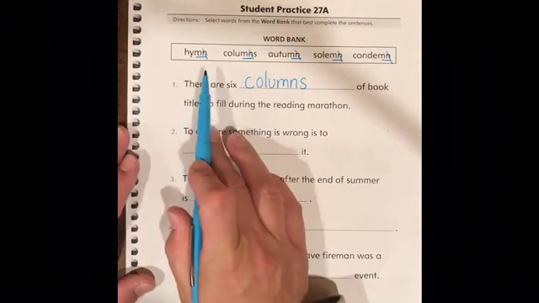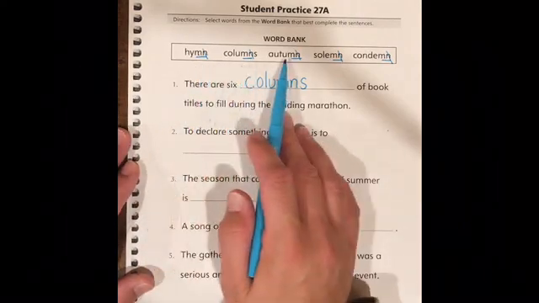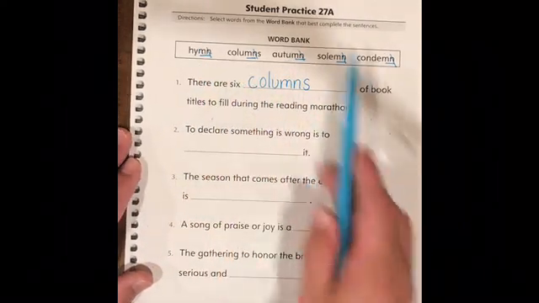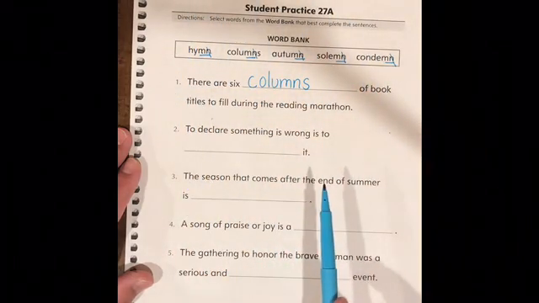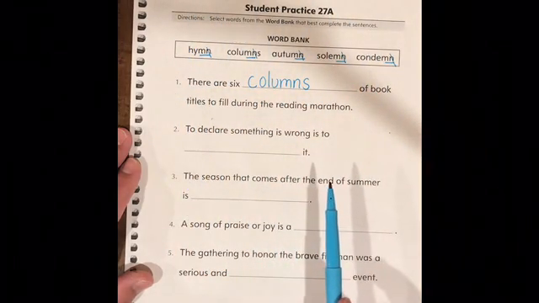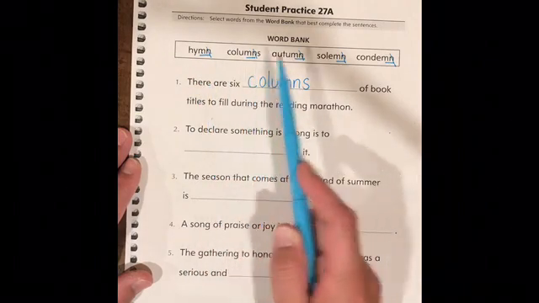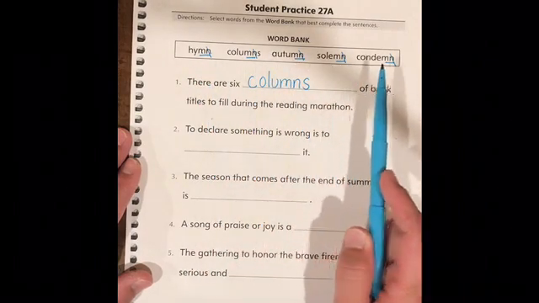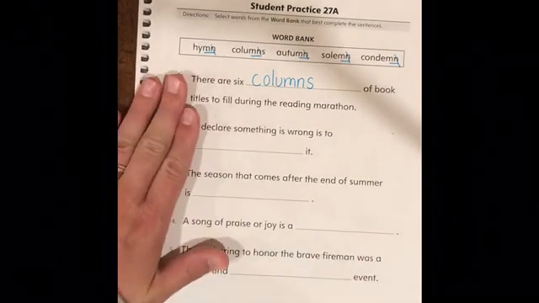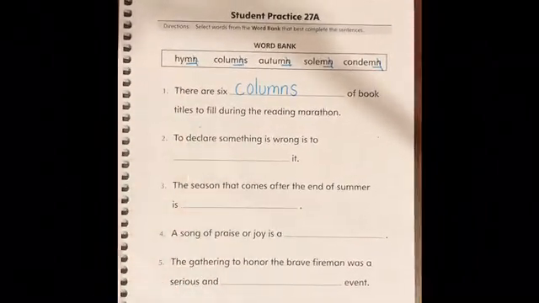Another fantastic tool to use, since these words aren't words we use every day, would be to grab that dictionary from the Kiwanis Club and use that to figure out what is a hymn, what are columns, autumn, solemn, and condemn. All right, so this will be posted on Google Classroom for you to complete using Kami.